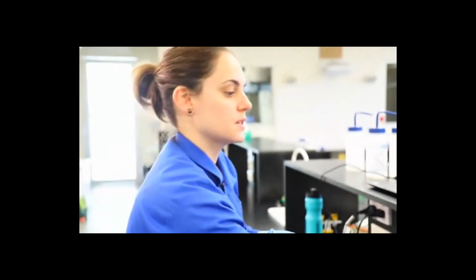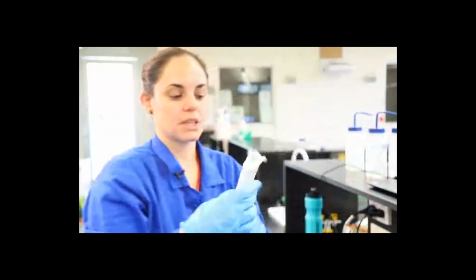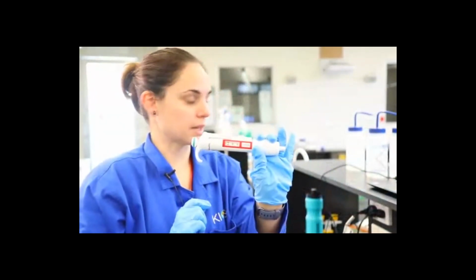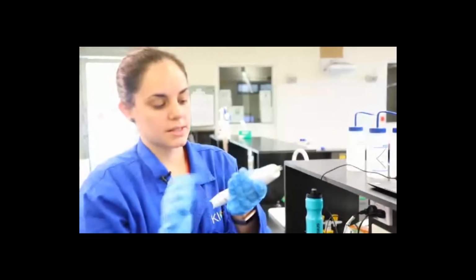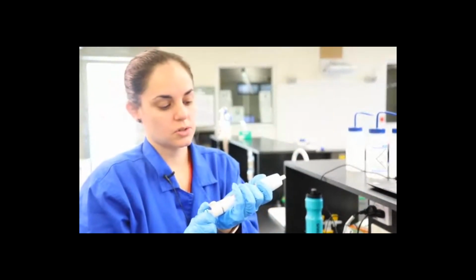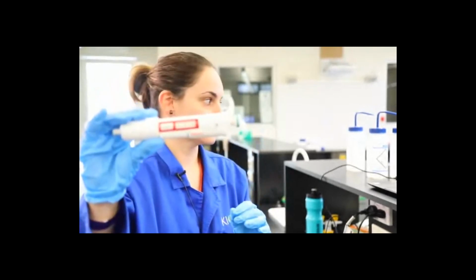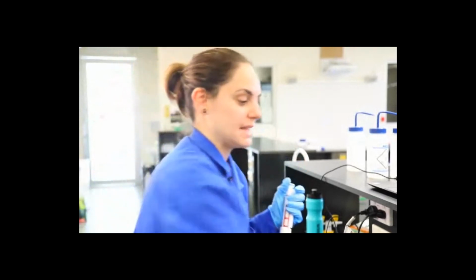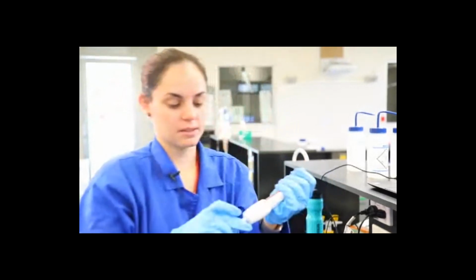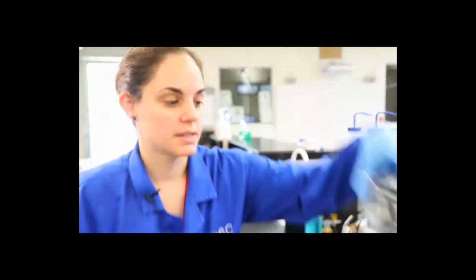So the first thing we will be doing is using this particular model here, and we need to set it to 1000 because we're using 1000 microlitres. We're also going to be putting on our tip, and we have our deionized water here already.